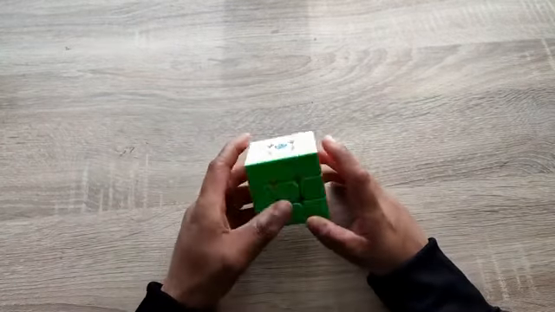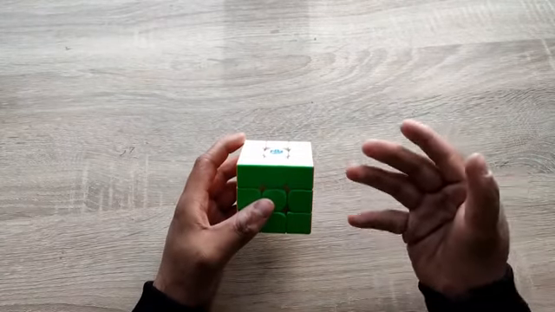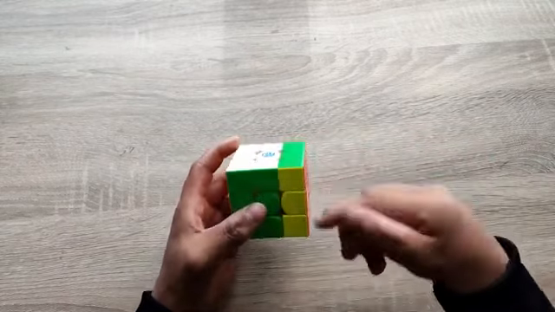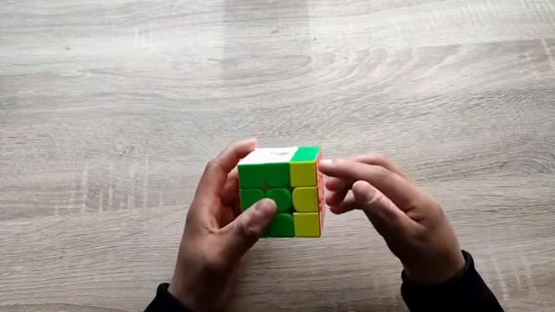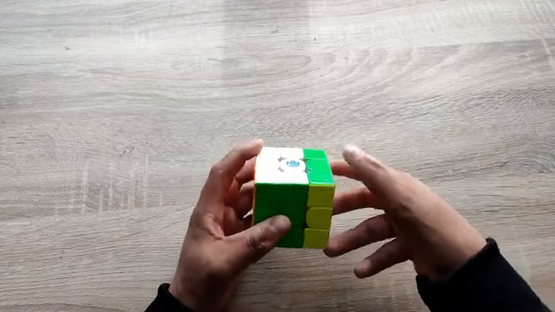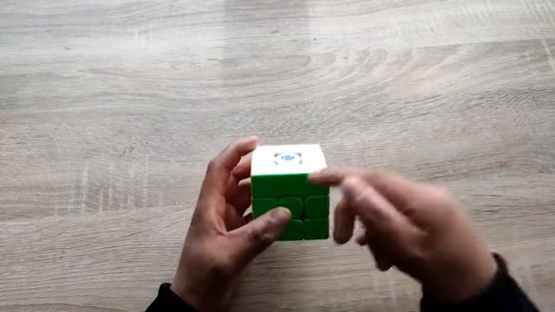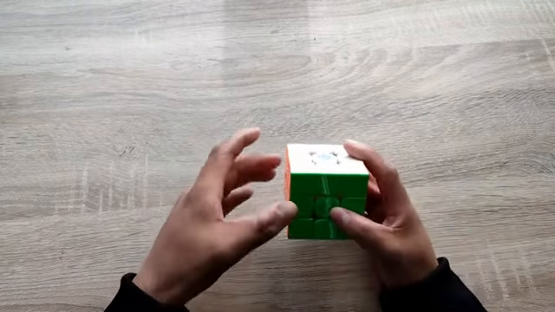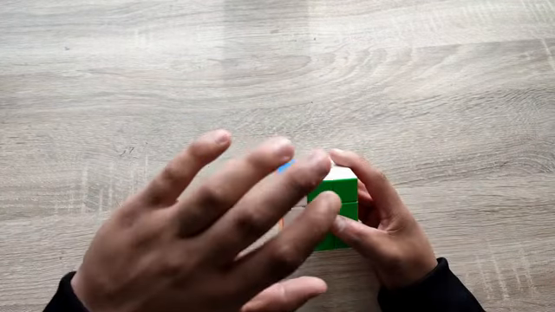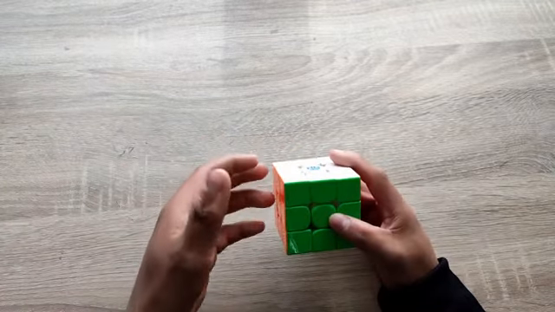So let's go. At first we have R, which is the right hand turn. R is the upwards turn for the right hand, while R dash is the downward movement for the right hand. It is the exact opposite on the left hand, where L is the downward movement for the left hand and L dash is the upward movement for the left hand.